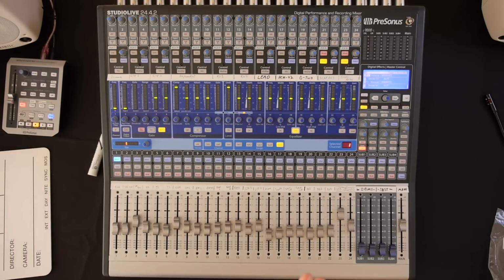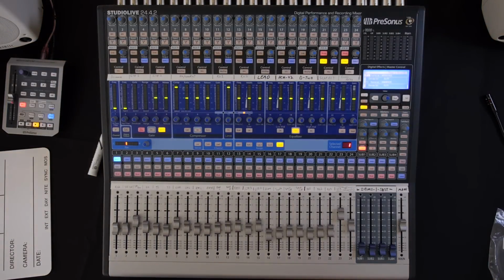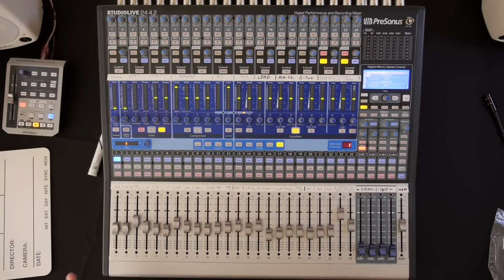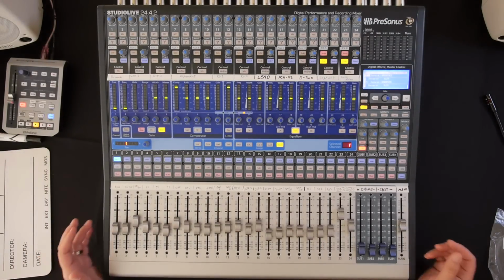In this video, we're going to go over the layout and the controls for the StudioLive board. We're going to start at the top of the board and then identify the controls pretty much throughout the board. Now this is a 24-channel board. The 16-channel and the 32-channel boards are also very similar. They just have different numbers of channels.